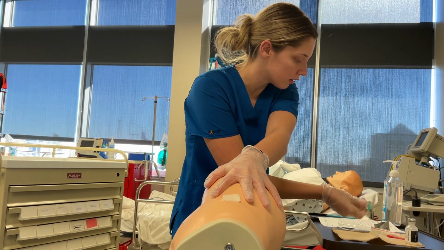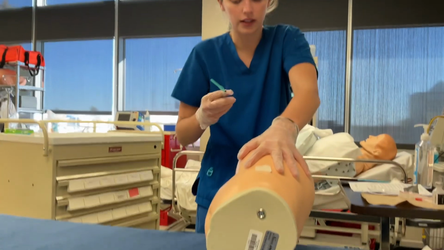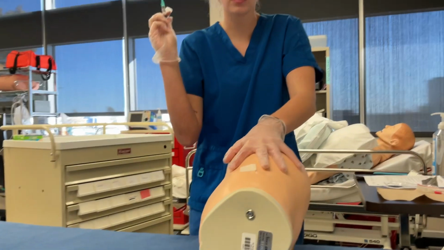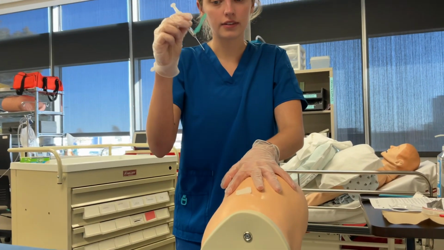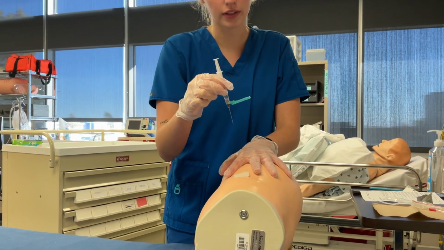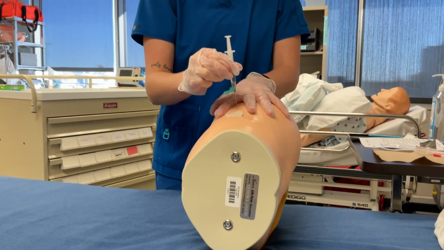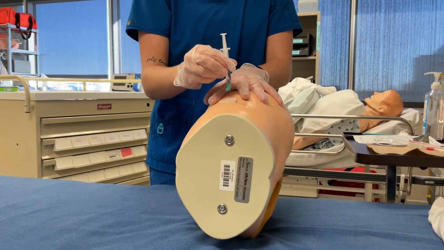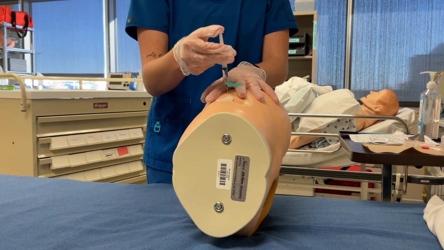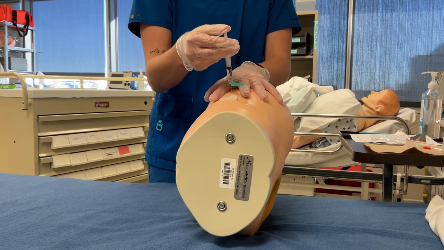One hand, and I will hold it like a dart. Once it's dry, insert at a 90-degree angle while I'm pulling the skin taut. Insert at a 90-degree angle. I will inject the medication slowly, about 10 seconds per milliliter.